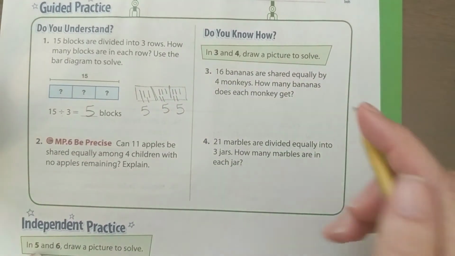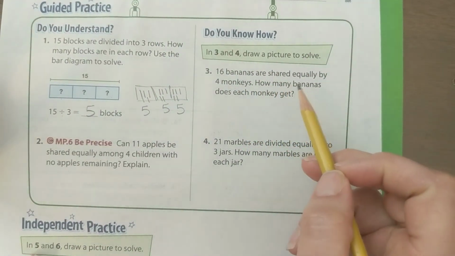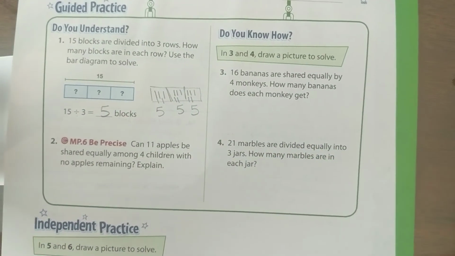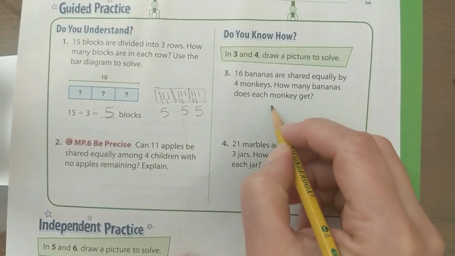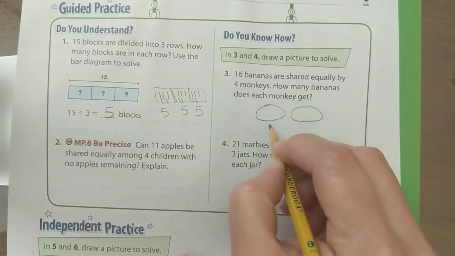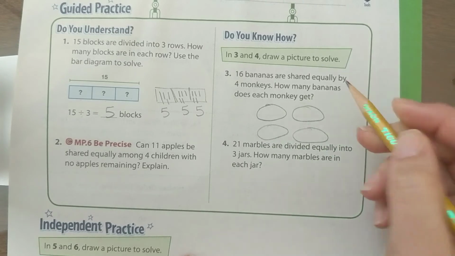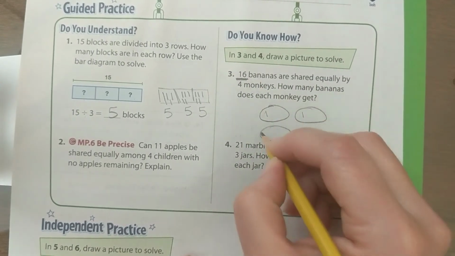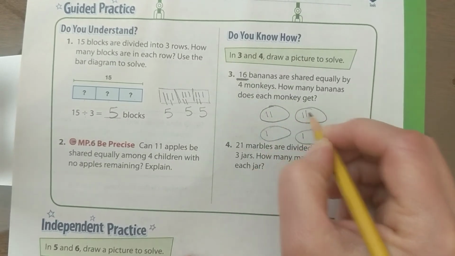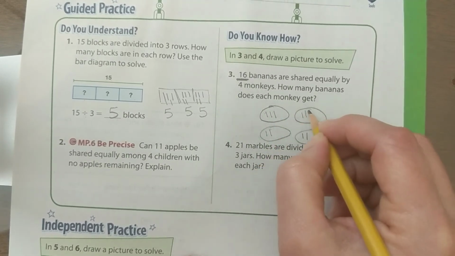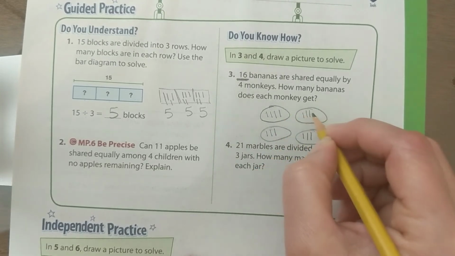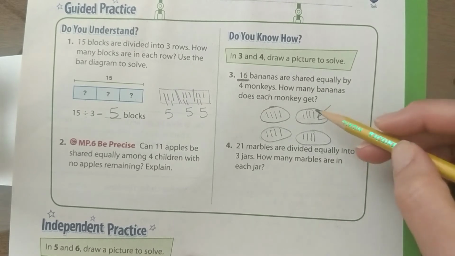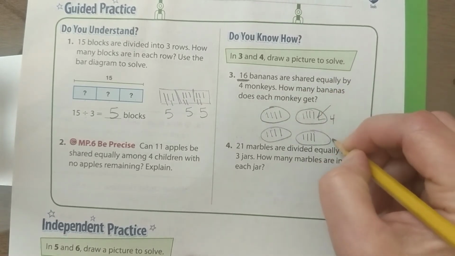Okay, number 3. 16 bananas are shared equally by 4 monkeys. How many bananas does each monkey get? I'll draw a picture here this time. We have 4 monkeys. Okay, let's split up the 16 bananas. 1, 2, 3, 4, 5, 6, 7, 8, 9, 10, 11, 12, 13, 14, 15, 16. How many does each group get? They each had 4.